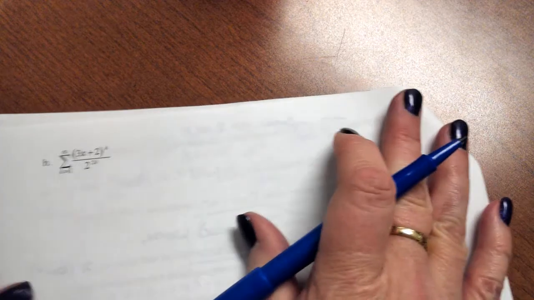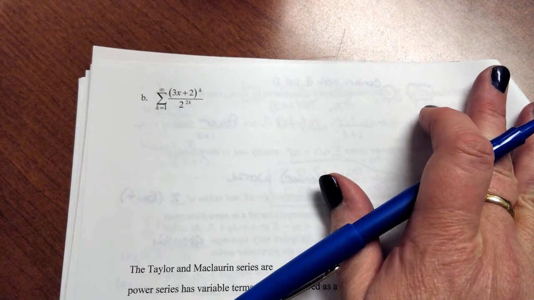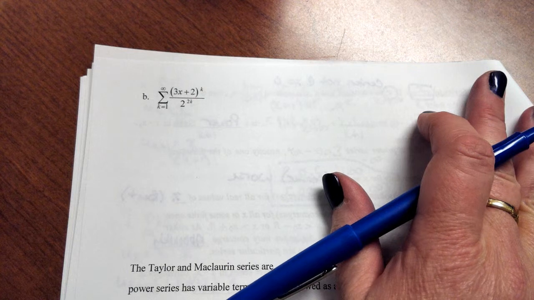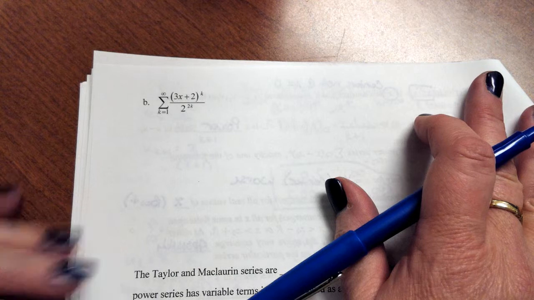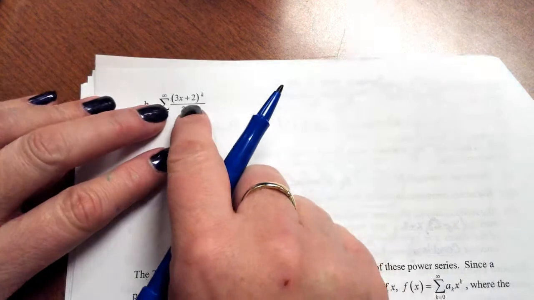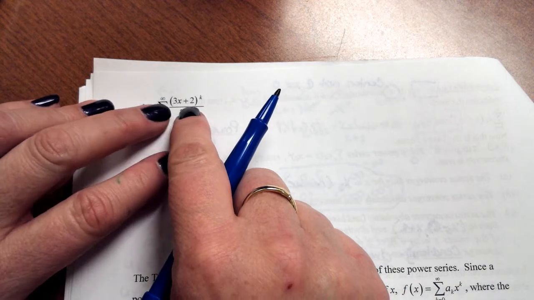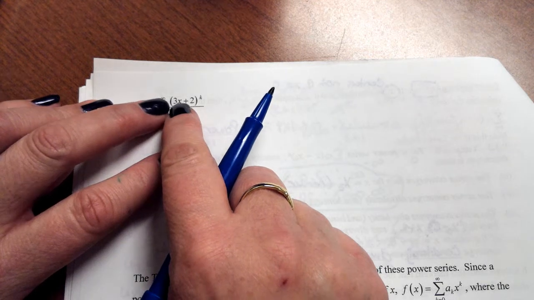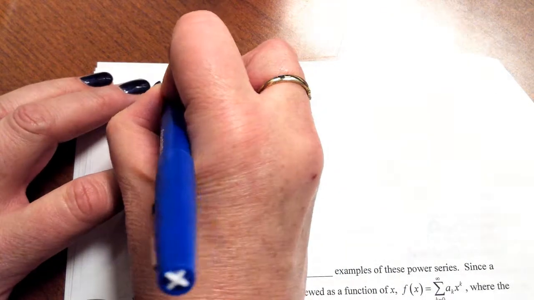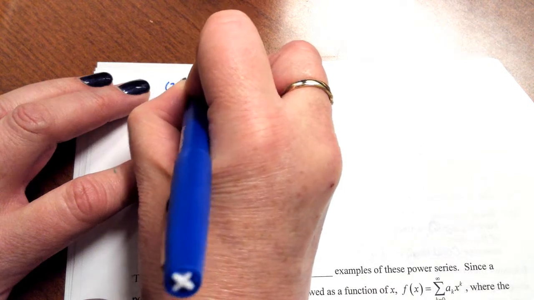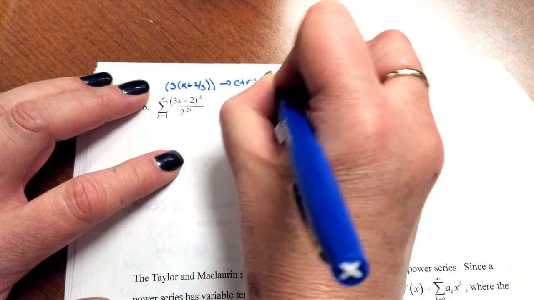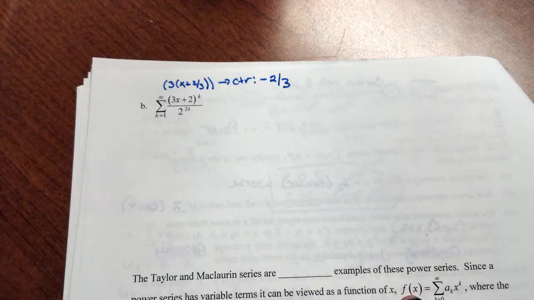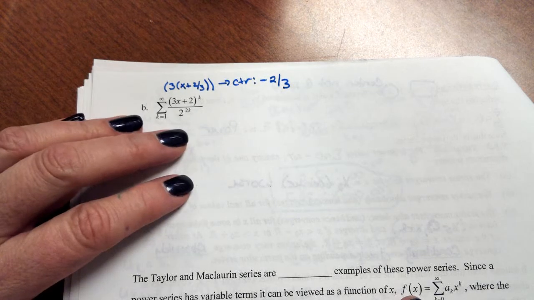So here's another one. So we have (3x plus 2) to the k over 2 raised to the 2k. So I still have to use my ratio test. Now this one, the center is going to be a little bit trickier to identify. What you have to do to identify the center is imagine factoring out the 3. So again, if I have 3 parentheses x plus 2/3, the center is going to be at negative 2/3. If that coefficient of x isn't equal to 1, you just find the 0, set it equal to 0. So my center is at negative 2/3.